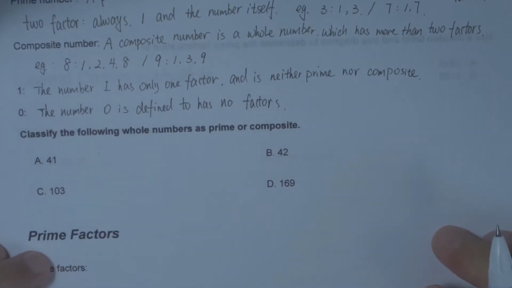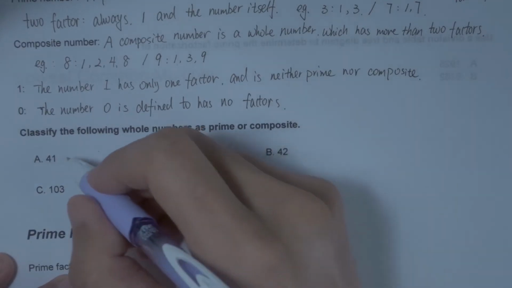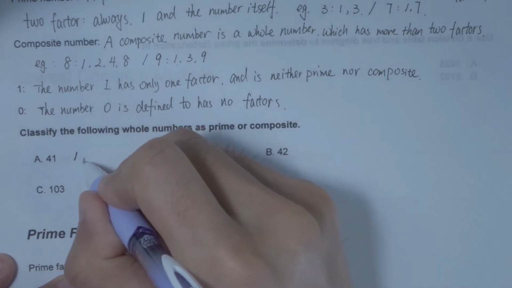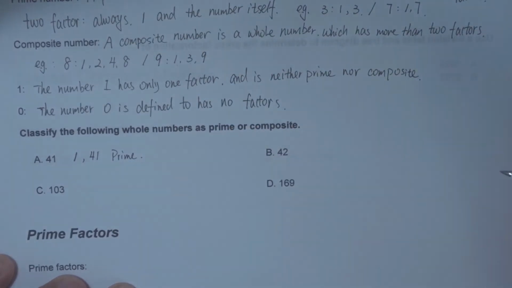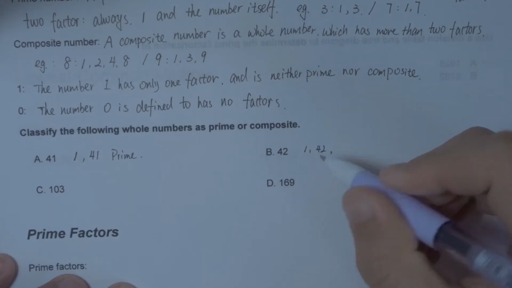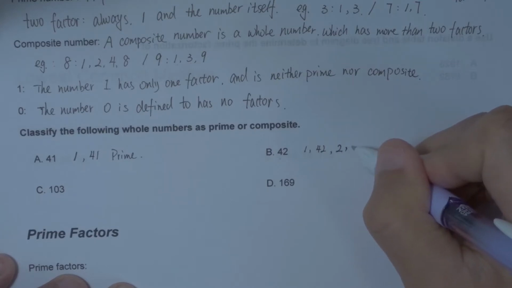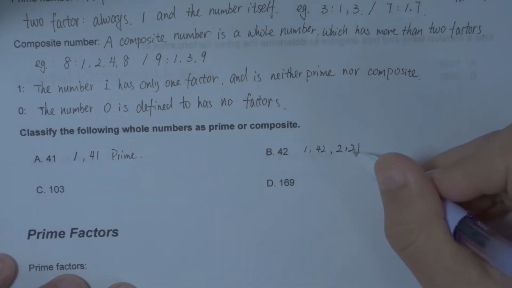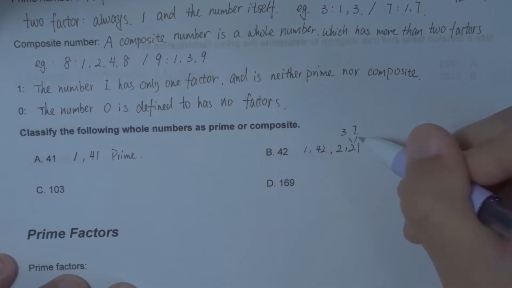Okay, let's look at some examples and classify the following whole numbers as prime or composite. The first one is 41, and for 41 we can only find 1 and itself, so this is a prime number. And B, 42. For 42, the first pair is 1 and 42. Because this is an even number, we can find another pair, 2 and 21. And 21 can break into 3 and 7.